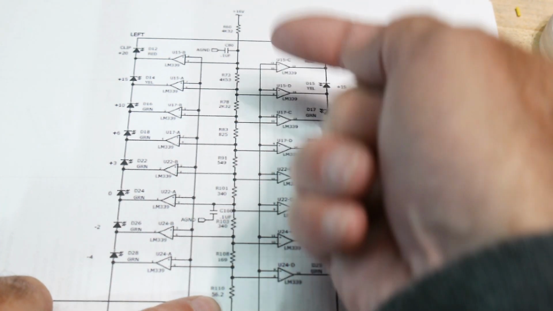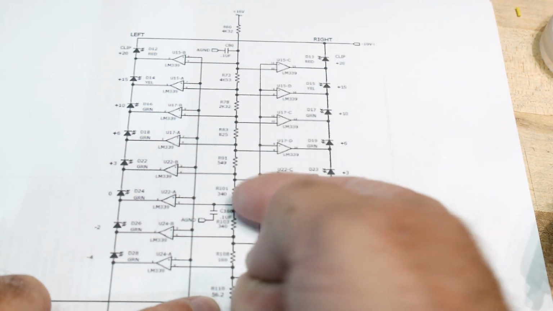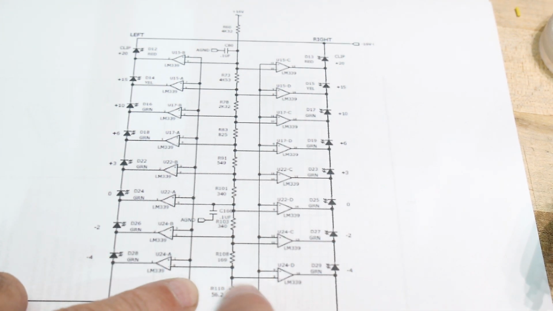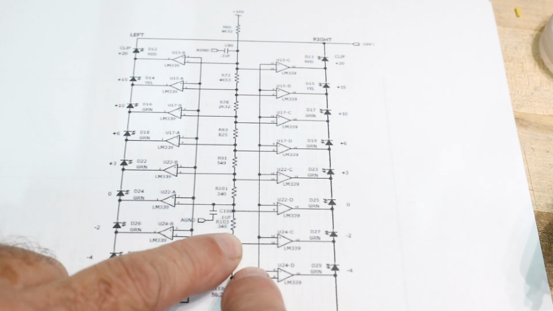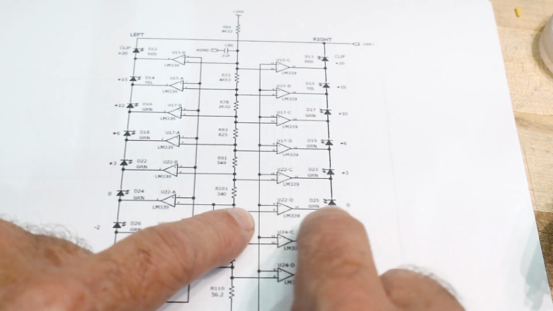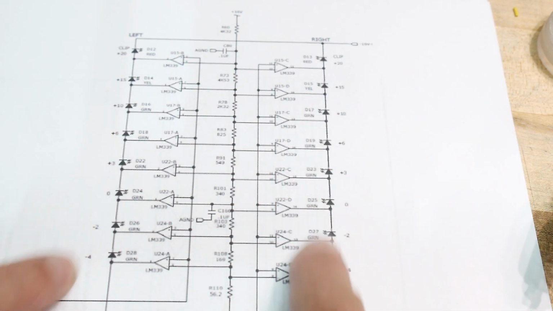So that resistor string sets a whole bunch of voltages as you go down that resistor string. And so if your incoming voltage is bigger than this, you'll light that LED. If it's bigger than that, you light that one, and bigger than that, right? And so that's the way it works. This is a resistor string, and then you light up these LEDs.